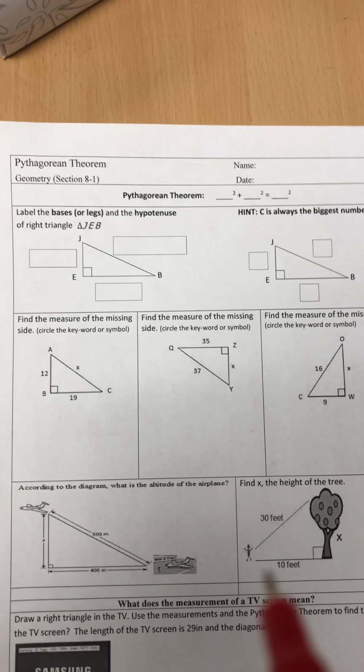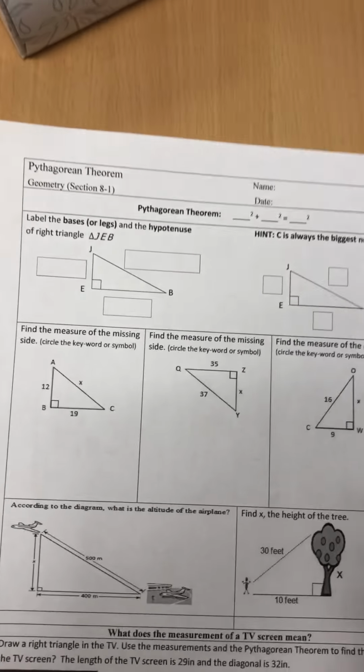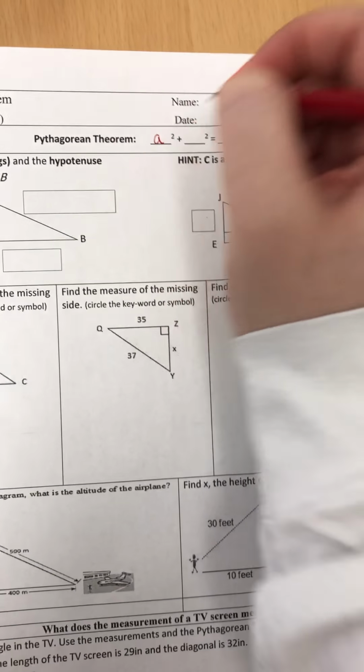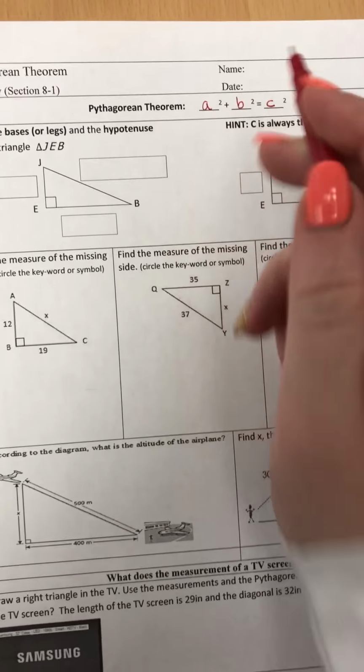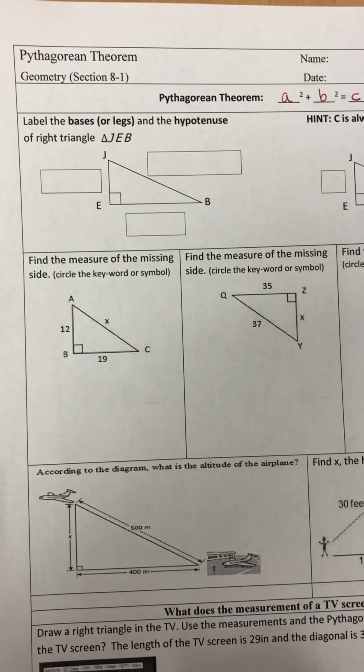In this video, you're going to learn about the Pythagorean theorem. The Pythagorean theorem is a squared plus b squared is equal to c squared, where a, b, and c represent the sides of a triangle.